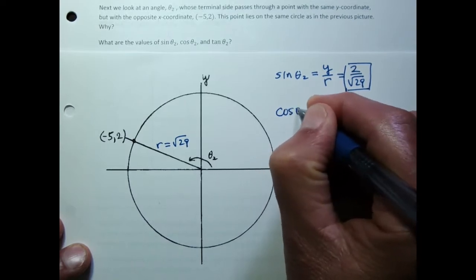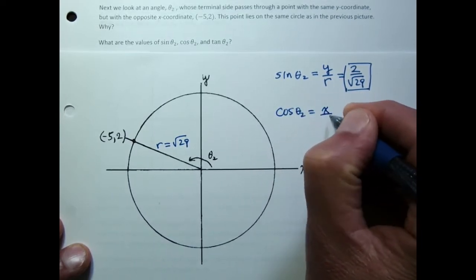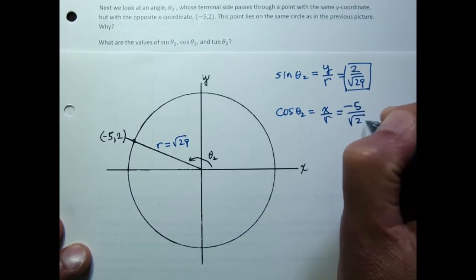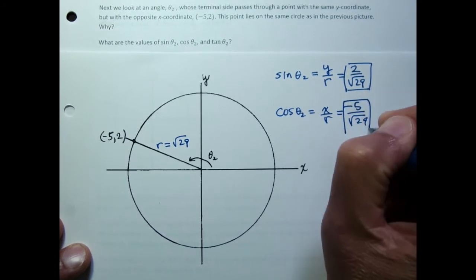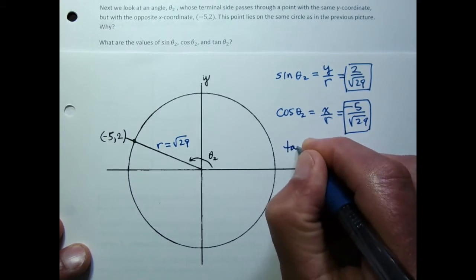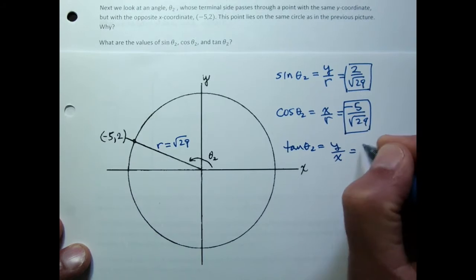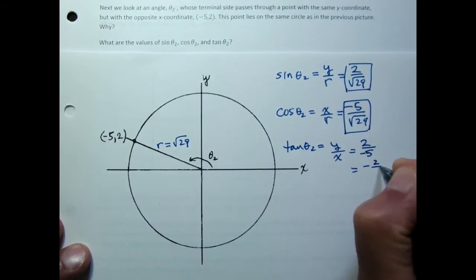Cosine theta 2 is x over r, which is negative 5 over the square root of 29. So it's negative, and tangent of theta 2 is y over x, which is 2 over negative 5, or negative 2/5.